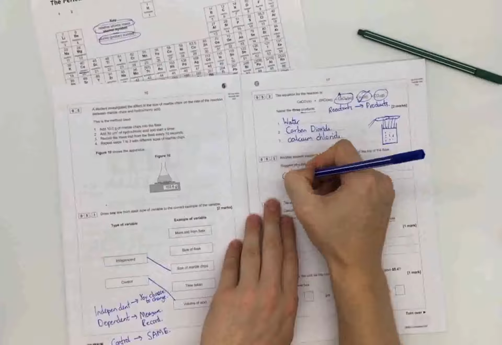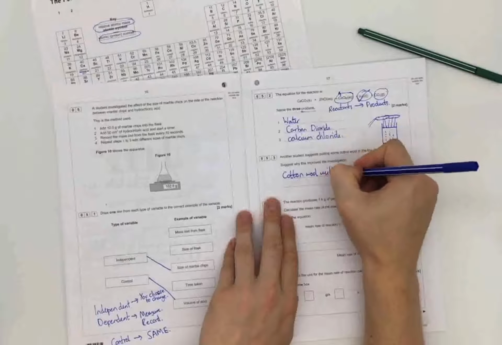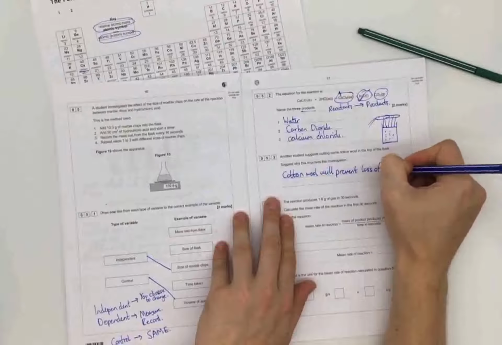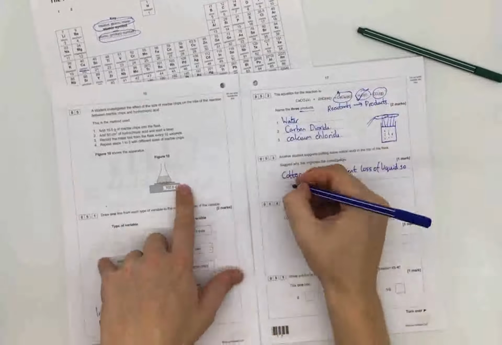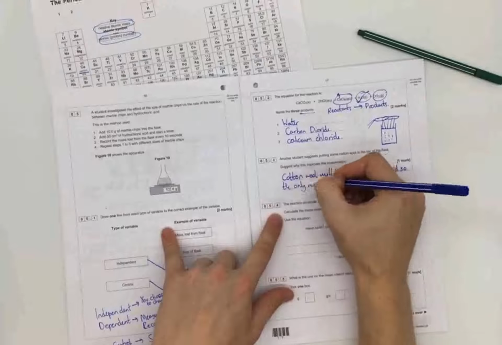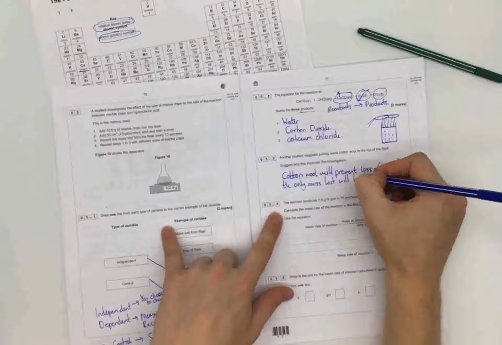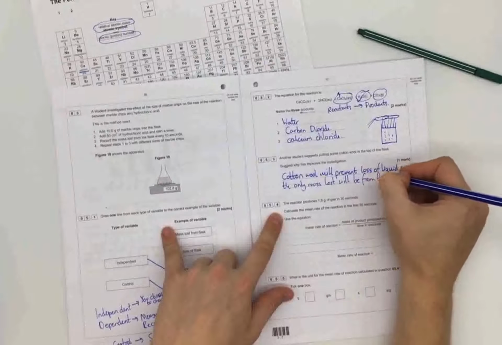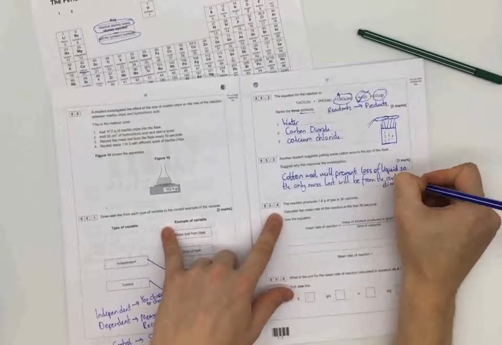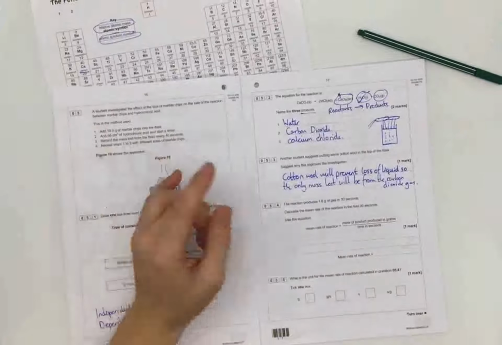So the cotton wool will prevent loss of liquid. So that means that the only mass lost will be from the gas. Because cotton wool is not going to stop a gas. Gas can flow through it.